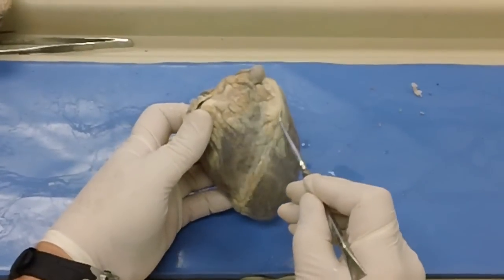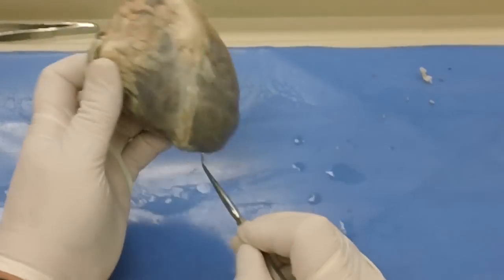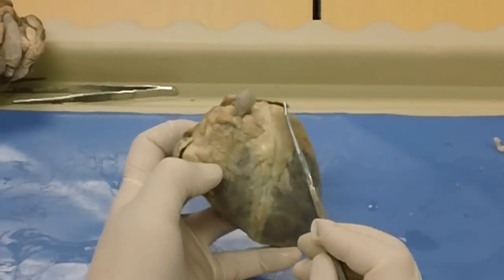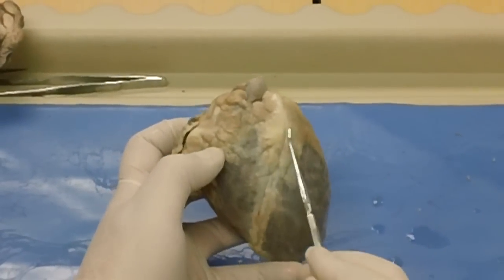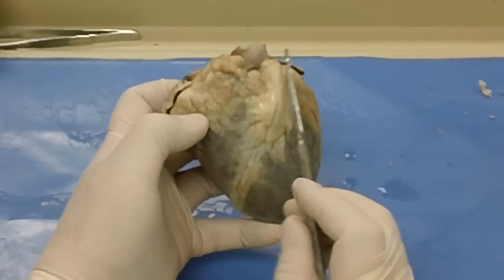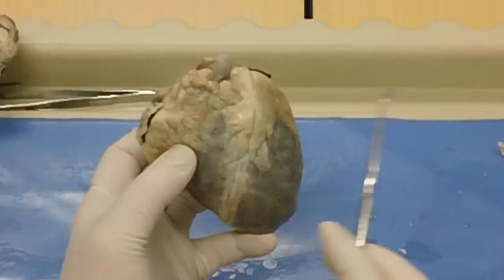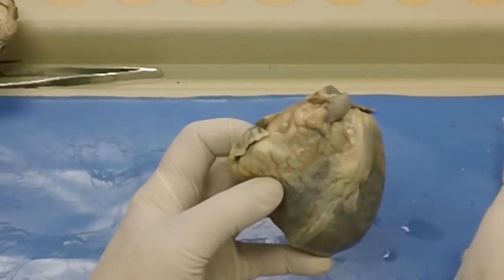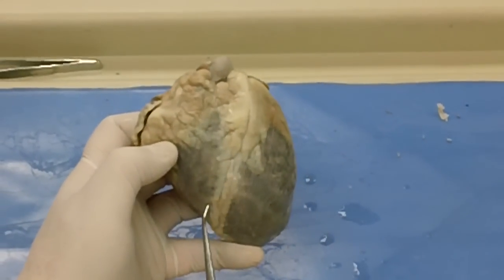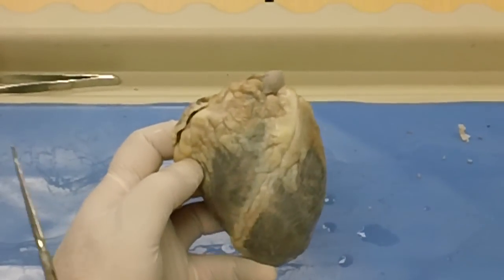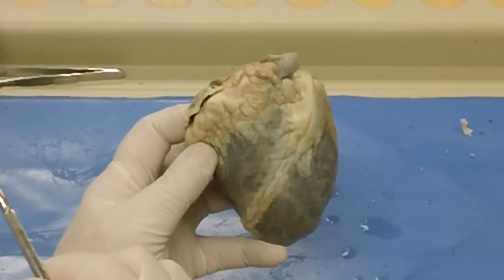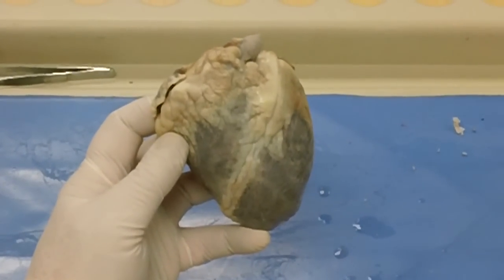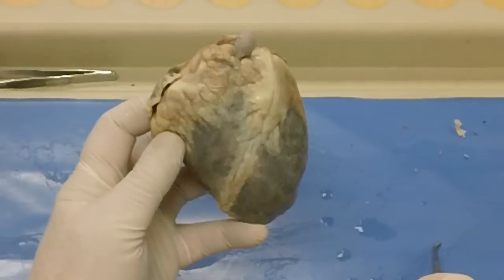This is a really important structure because it helps orient where things are. This is the paraconal interventricular groove. It should be the first thing on your list, because it lets you orient the heart. If that's the paraconal interventricular groove, that means this side of the heart is the right side, even though it's cranial in the animal. This side is the left side. Everybody see how that is?